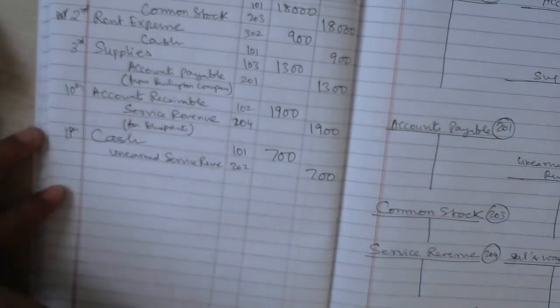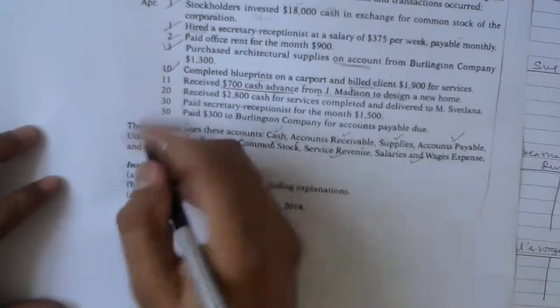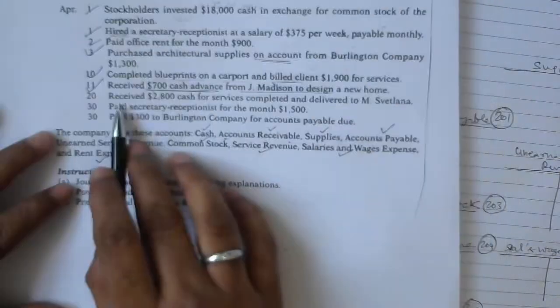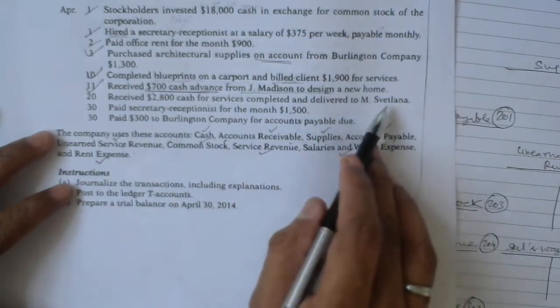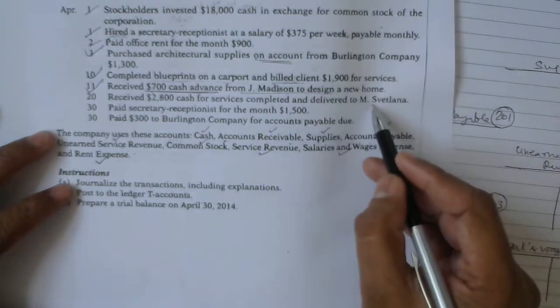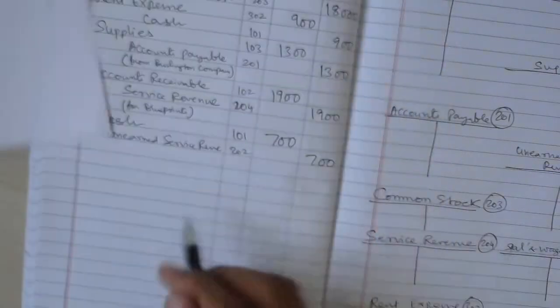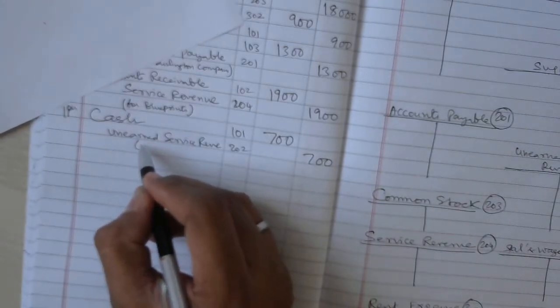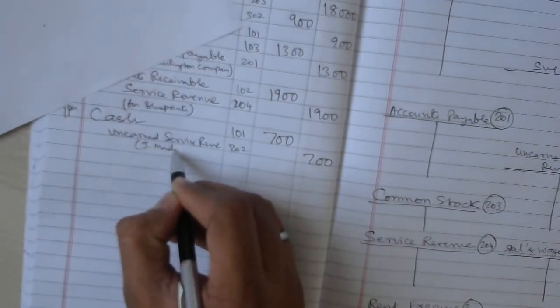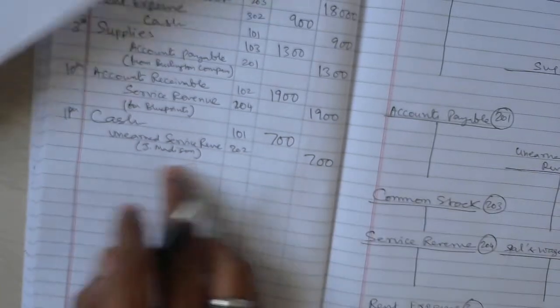Okay, let's continue. That is transaction number 11. Next, received 2800 cash for services completed and delivered to M. Svetlana. By the way, you can also write all these things here. So for the previous case, J. Madison, just for your reference, you can write that.